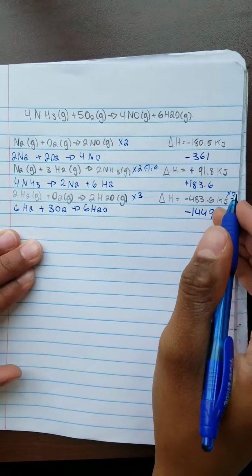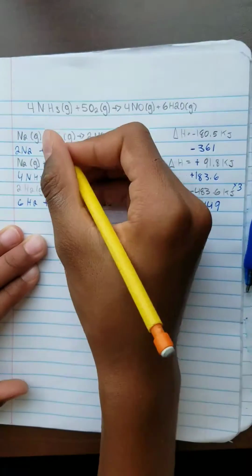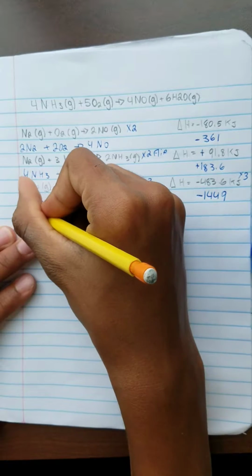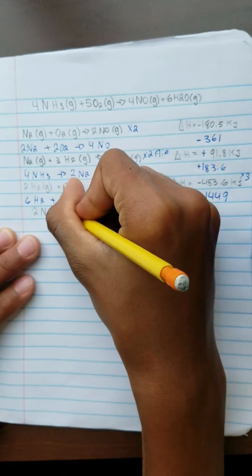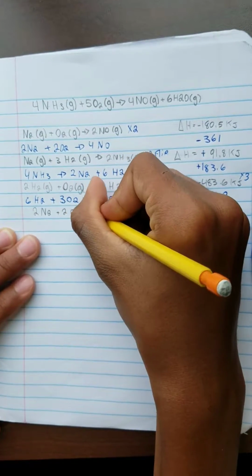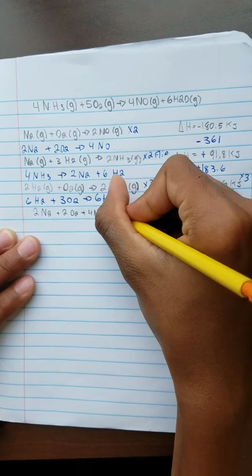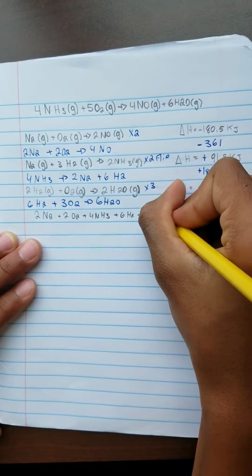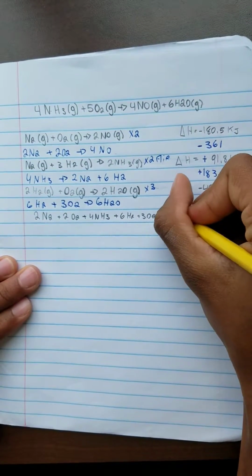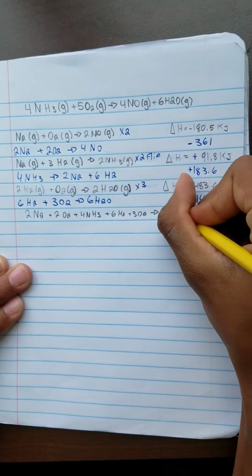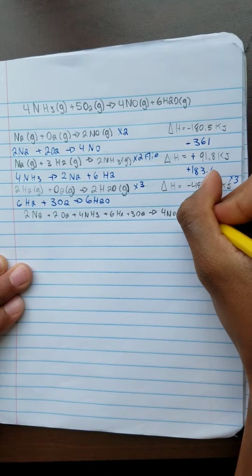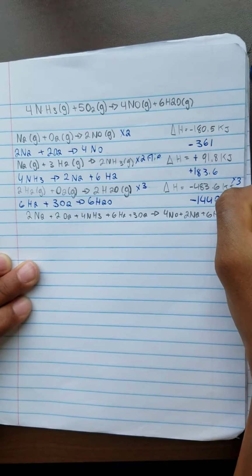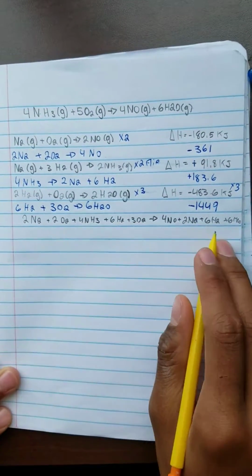So now all our equations are correct, and we want to go write down what's on both sides. We only want to write down the reactants, so on the left side of the arrow, you want to put 2N2 plus 2O2 plus 4NH3 plus 6H2 plus 3O2. And we want to put the arrow, and we want to put all the products: 4NO plus 2N2 plus 6H2 plus 6H2O.